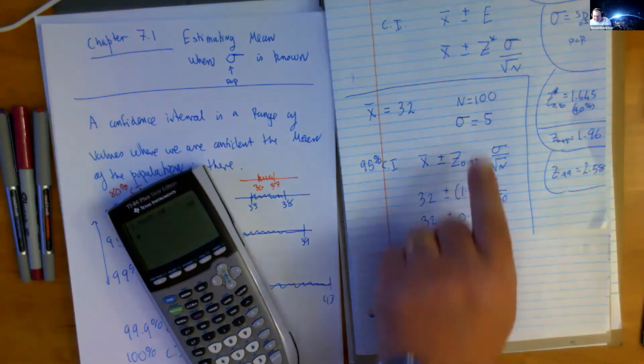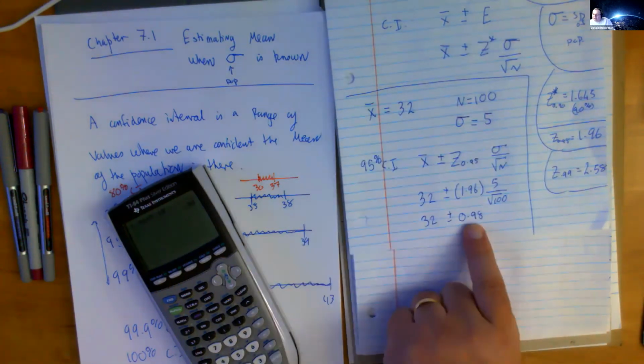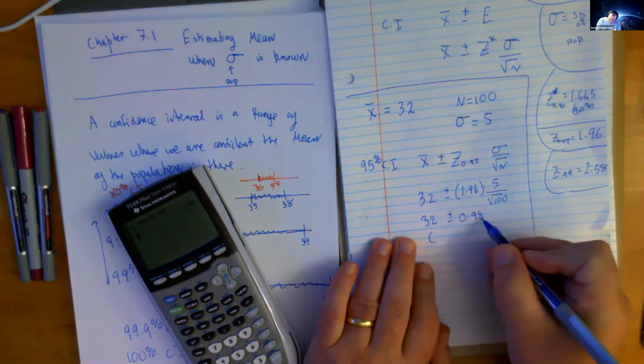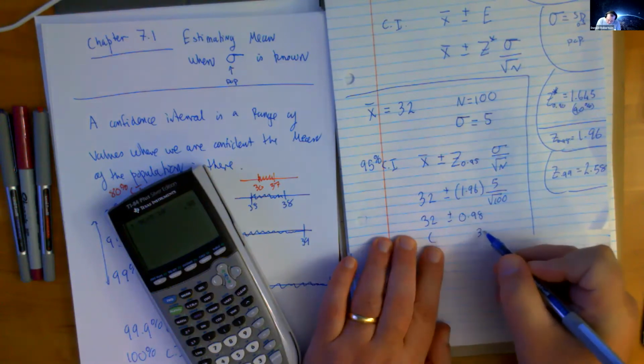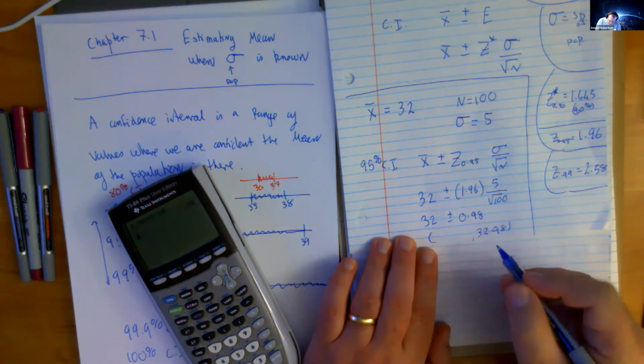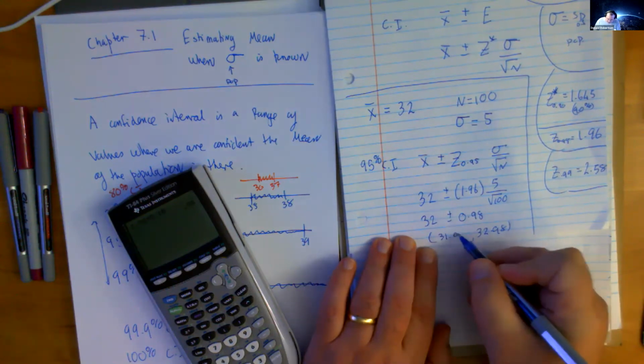0.98 is that E guy. 0.98 is called the margin of error. That's its name. Now, if you take this guy and subtract this, and this guy and add that, on one side you get 32.98, and on the other side you'll get 31.02.